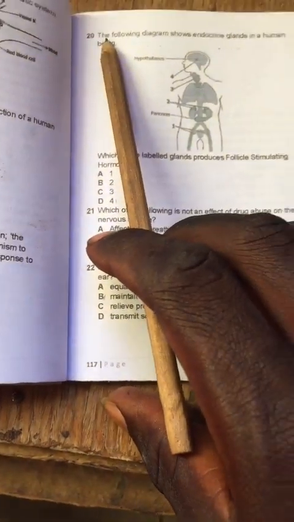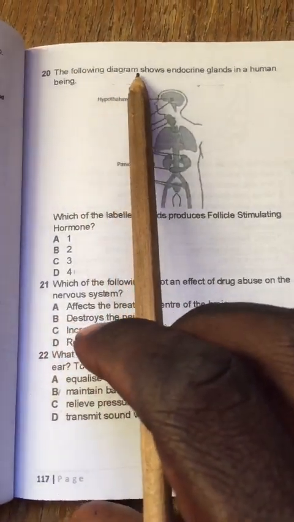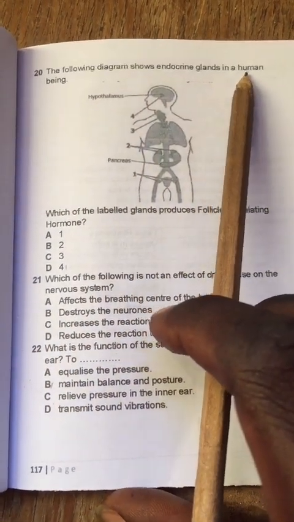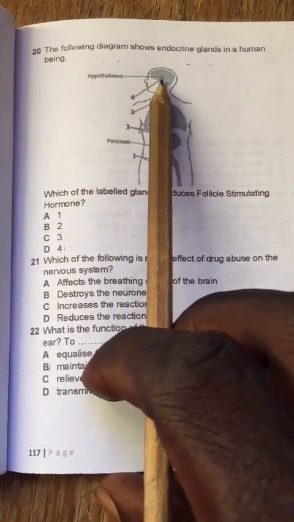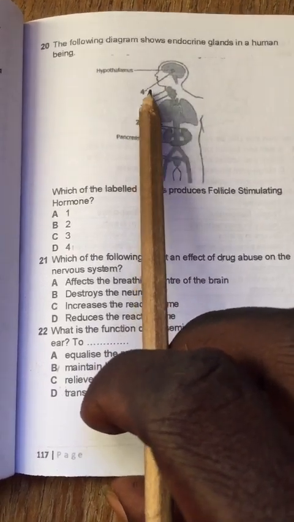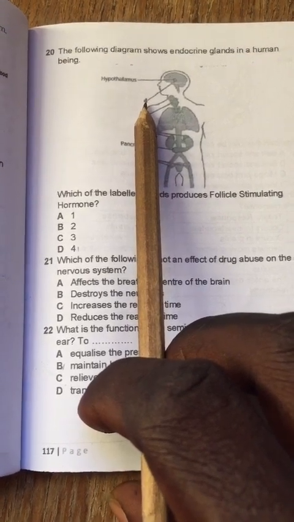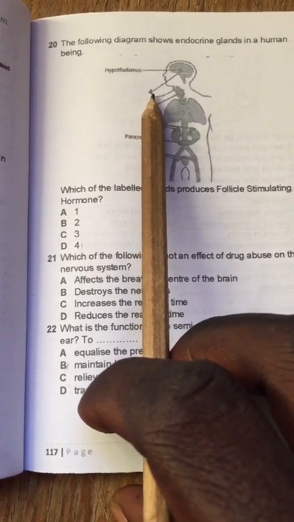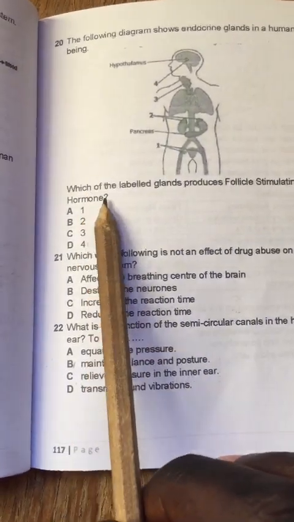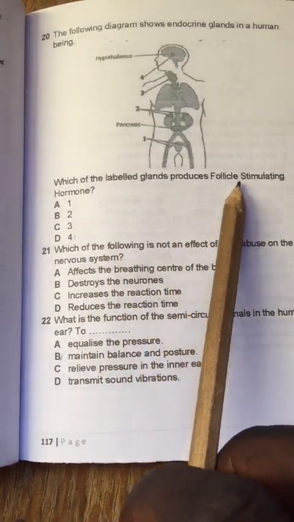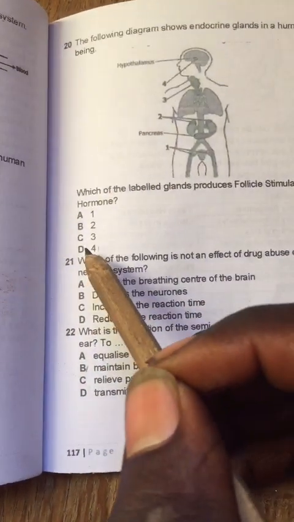Then looking at question 20, the following diagram shows the endocrine glands in the human being. We have the hypothalamus there, and we have 4. If we see 4, this is the pituitary gland. The pituitary gland produces three hormones: follicle-stimulating hormone, luteinizing hormone, and antidiuretic hormone. Which of the labeled glands produces follicle-stimulating hormone? We have part 4, so the answer there is D.